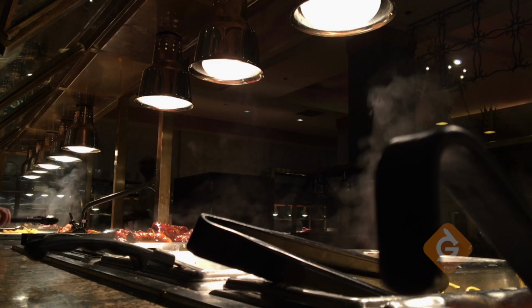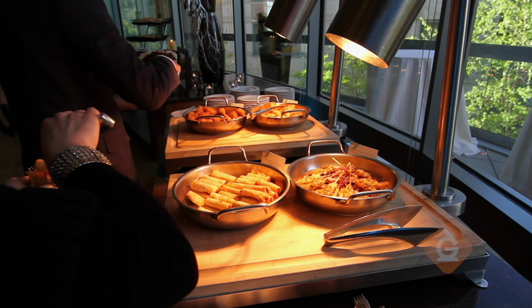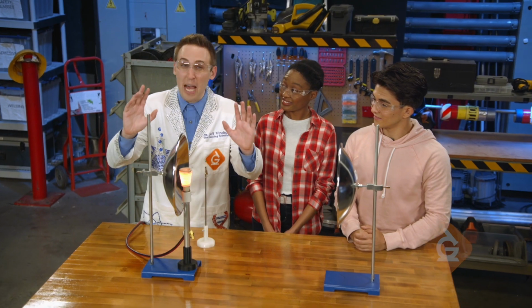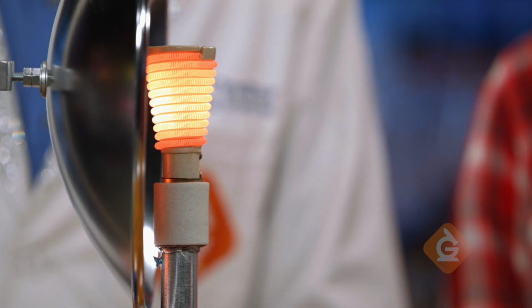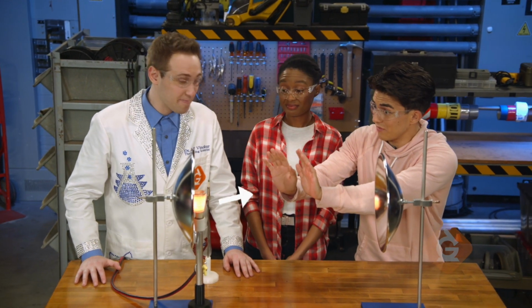Another example of radiation is at a buffet. Heat lamps set above the food make infrared light waves, which heat the food without touching it. Yes, this special light bulb is releasing a lot of radiation. Definitely. My skin's warm and I'm not even that close.